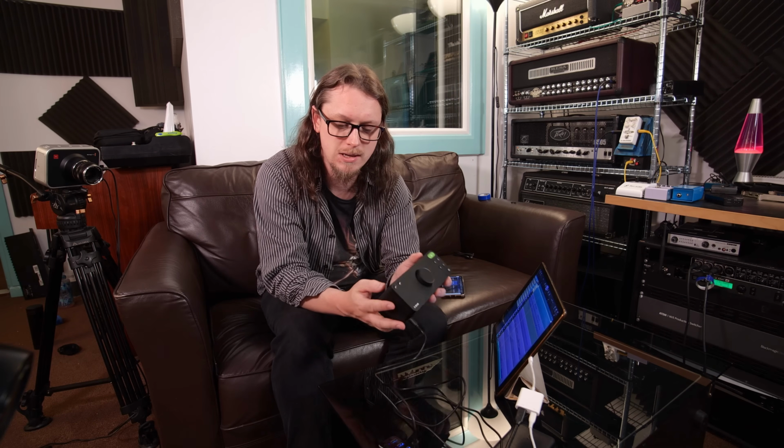This is currently charging the iPad at the same time as providing 48 volts for all 4 of these inputs, 2 headphone outputs, 4 line outputs. So I can do pretty much anything. Now let's look at Cubase.